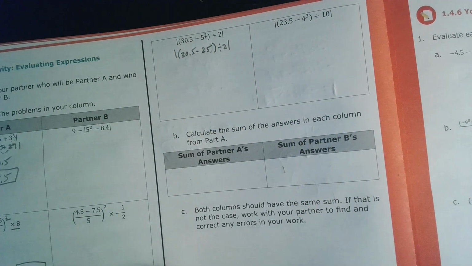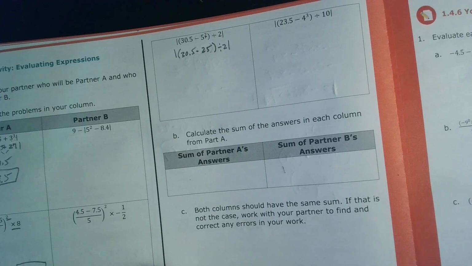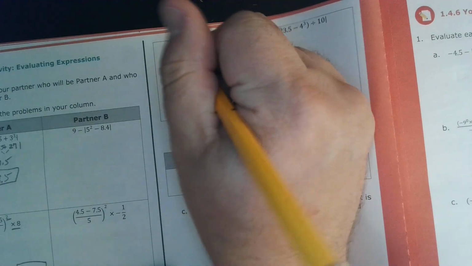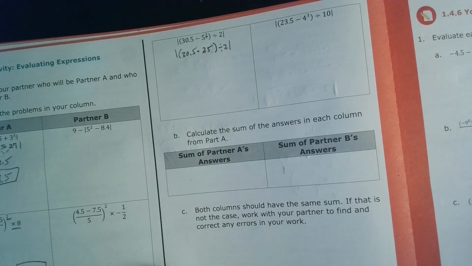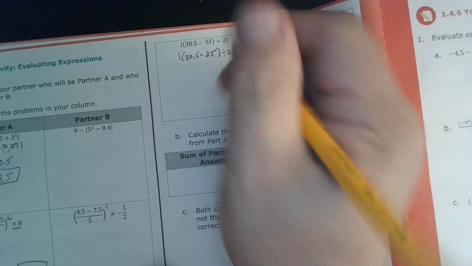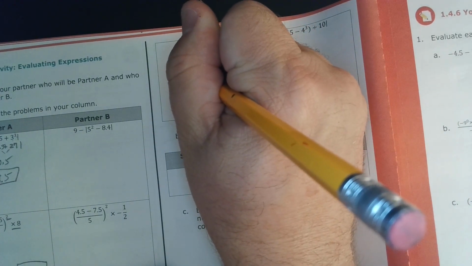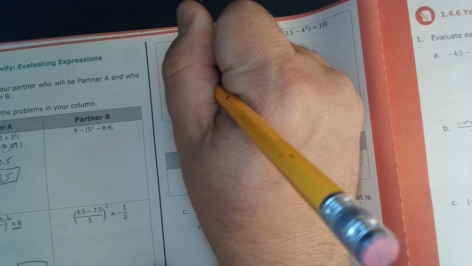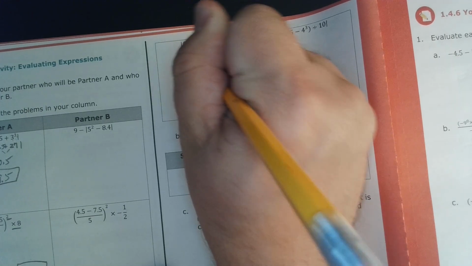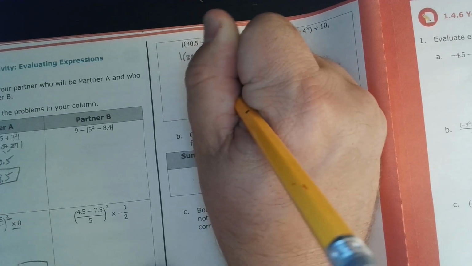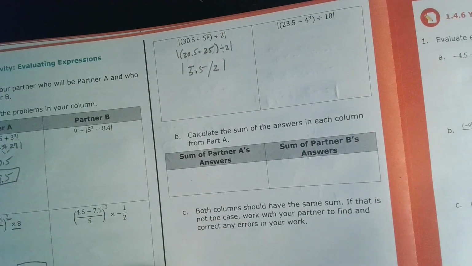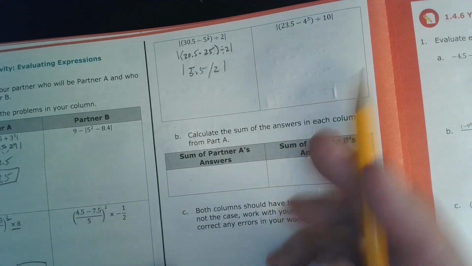Right, so this 30.5 minus 25, that is 5.5 divided by 2 is 2.75. Well, let's do 5.5, and then I'm just going to do divided by 2, because that's the same as that, right?